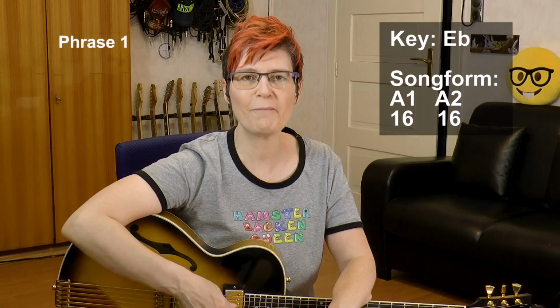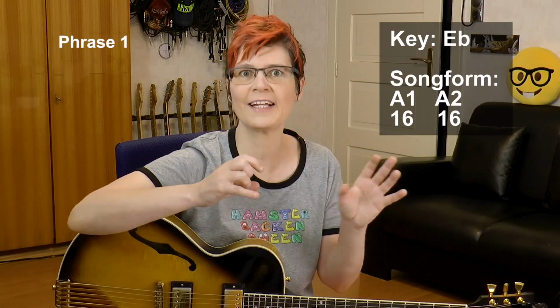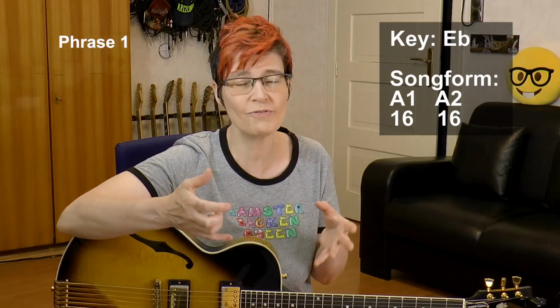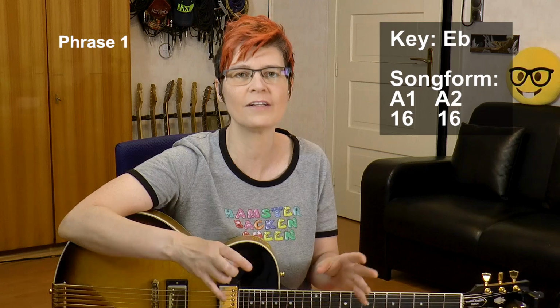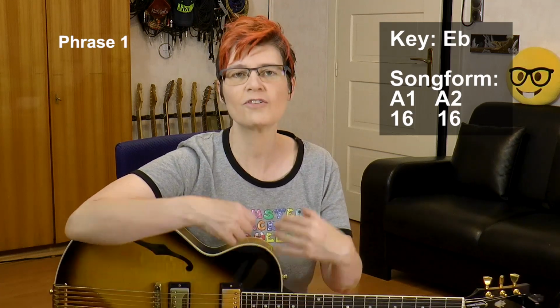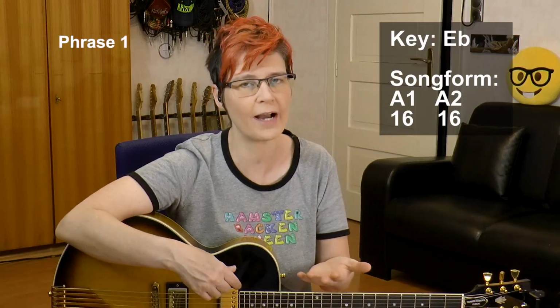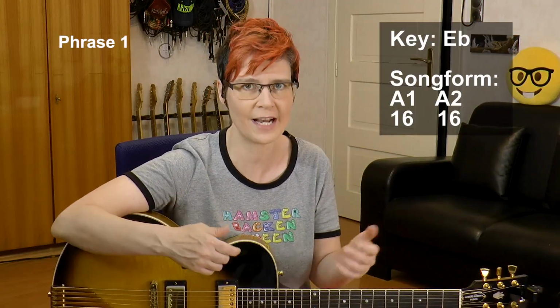We're in the key of E flat major, and we have an A1 and an A2 section, and each of these are 16 bars long. The A2 section is completely identical to the A1 section, so I'm gonna play through the whole song only once. So you have to actually repeat it to get the entire song.